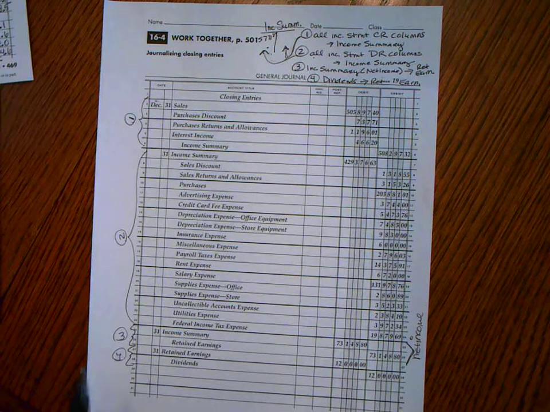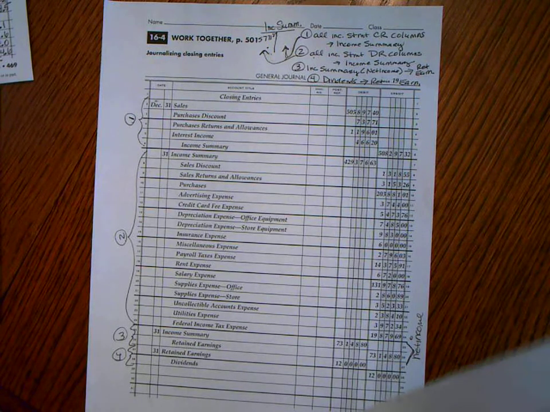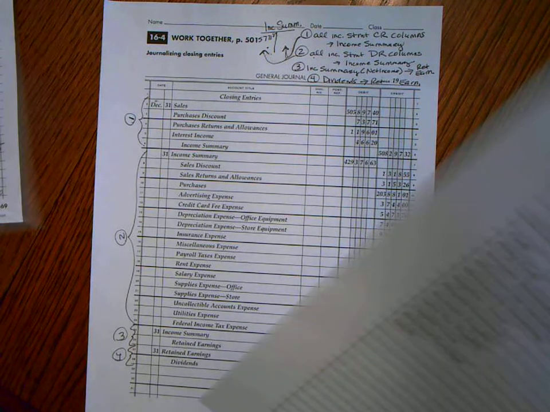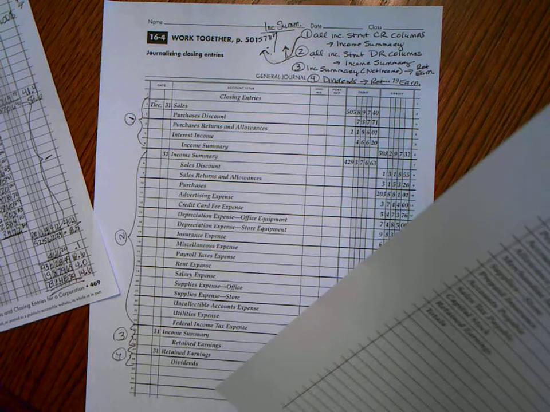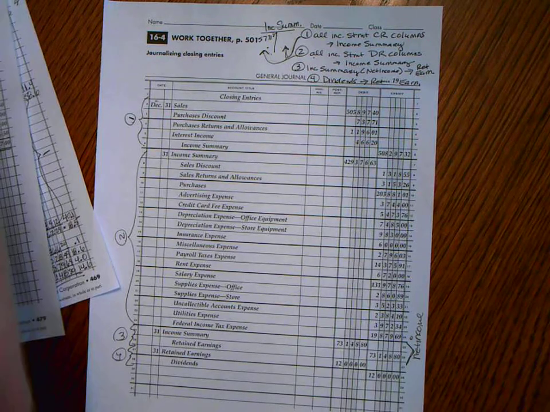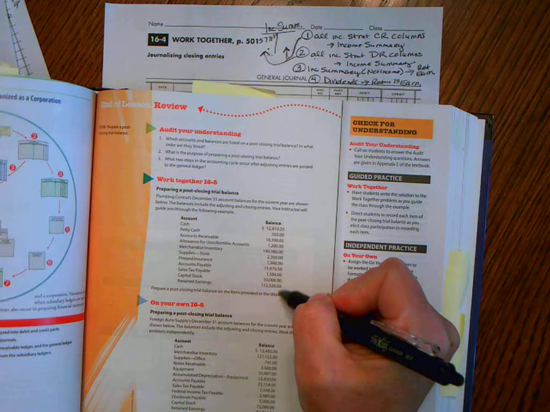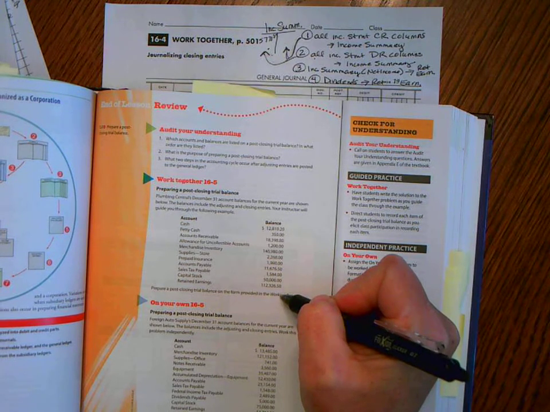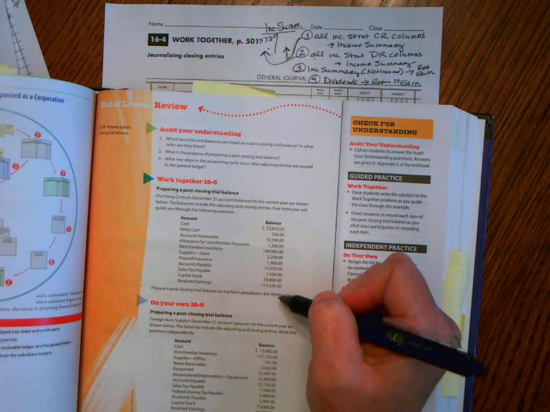All right, so for 16.5, they want you to do a post-closing trial balance. But you haven't truly posted. You don't have ledgers in front of you. So in the book, let me just show you real quick. The book is giving you all of the balances that you should have for those ledgers. What it doesn't give you is whether it's a debit or credit. So that's the part that you kind of have to know.